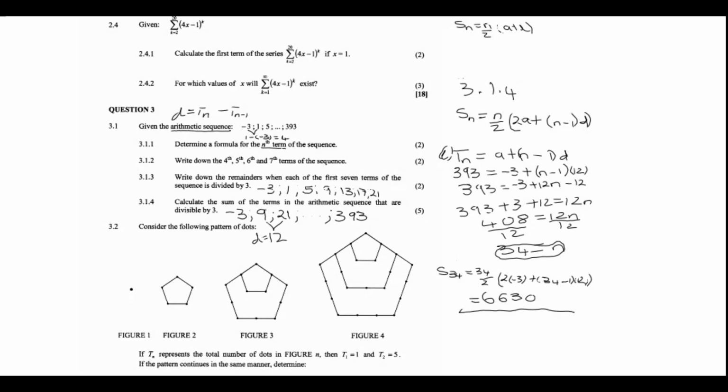So we want the sum of the first 34 terms. So S34 is equal to 34 divided by 2, open bracket, first term minus 3 plus the last term, which is 393.